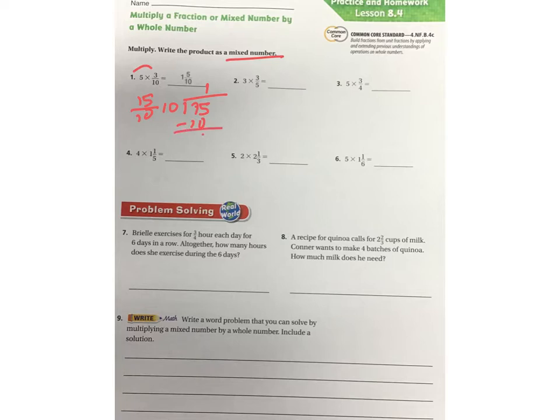If I write it, should you? Yeah. So 5 is a remainder. So we write the whole number quotient as the whole number here. The remainder is the numerator, and the divisor is the denominator.